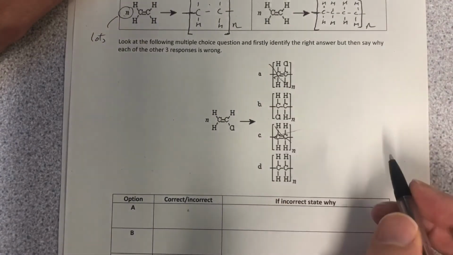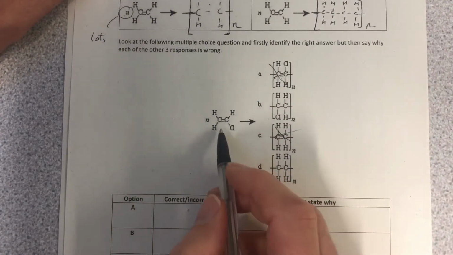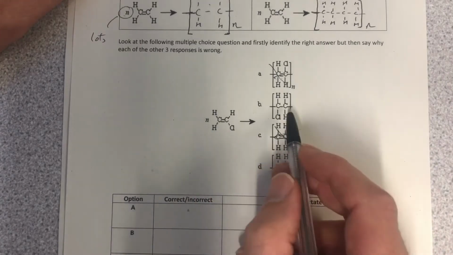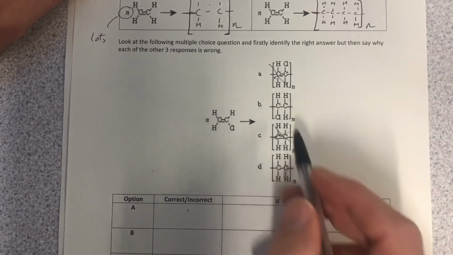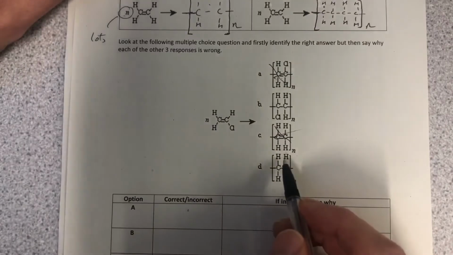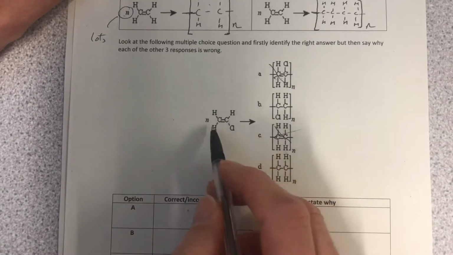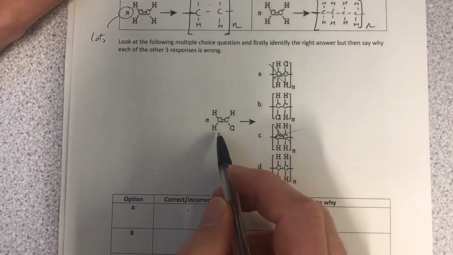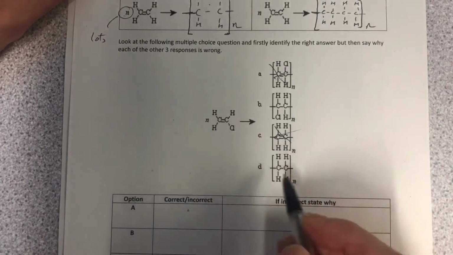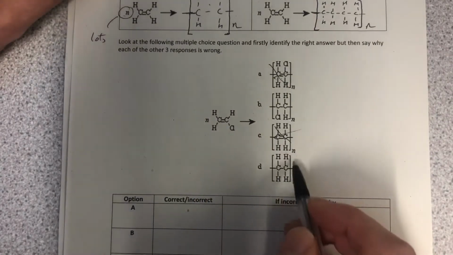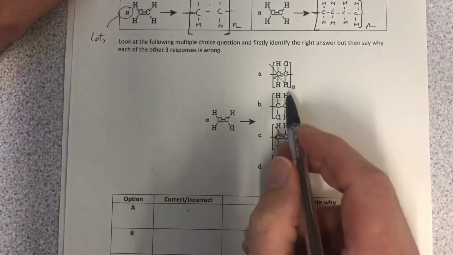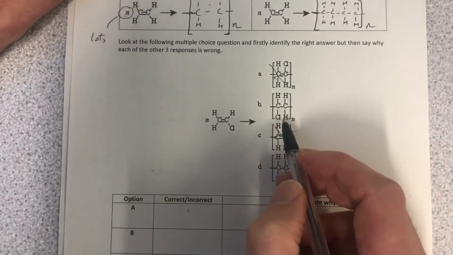Likewise, that one cannot be right, same reason. Now, what we need to look at, we've got this, everything looks right there and everything looks right there. What we now need to look at is what's joined to these bonds. Whatever is joined to the bonds on the left needs to be joined to the bonds on the right. So hydrogen, hydrogen, hydrogen, chlorine. Hydrogen, hydrogen, hydrogen, hydrogen. That can't be right. Hydrogen, hydrogen, hydrogen, chlorine. Now that looks right.